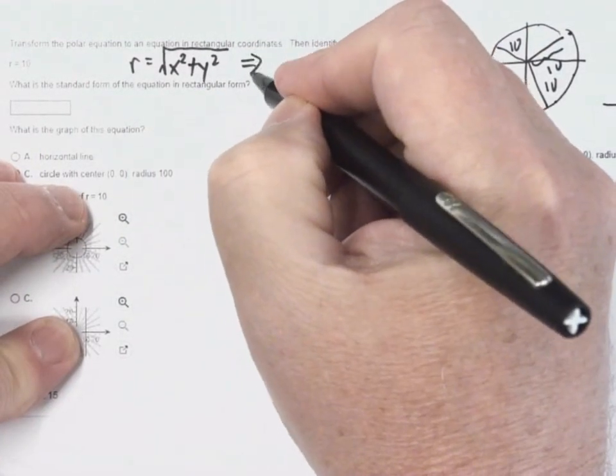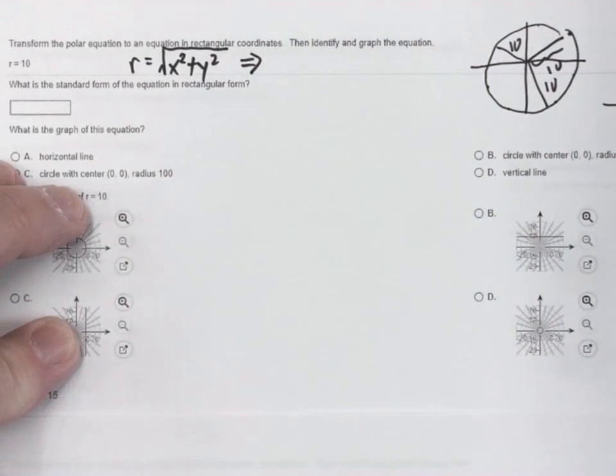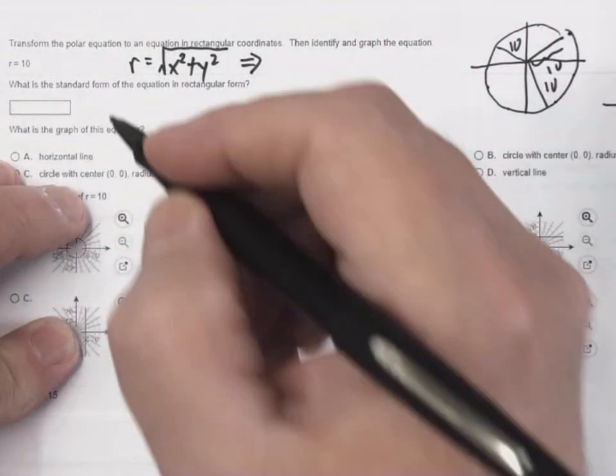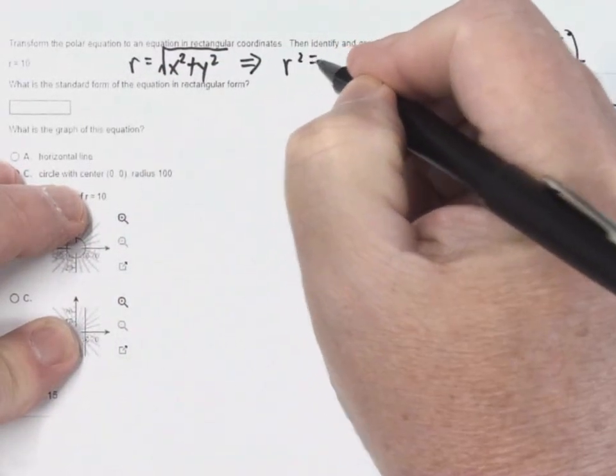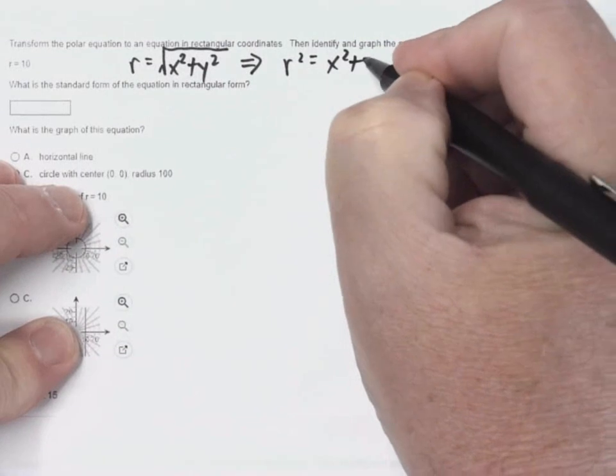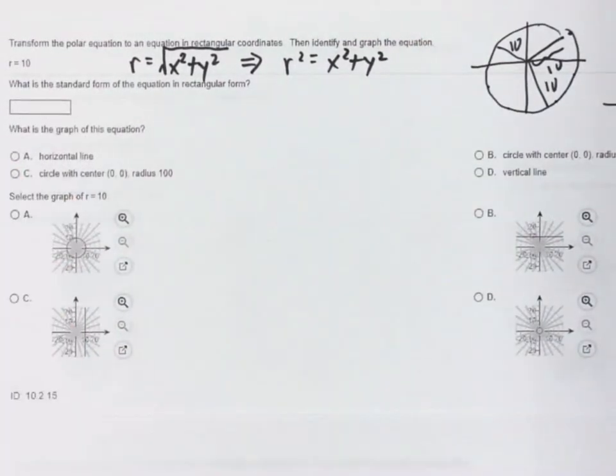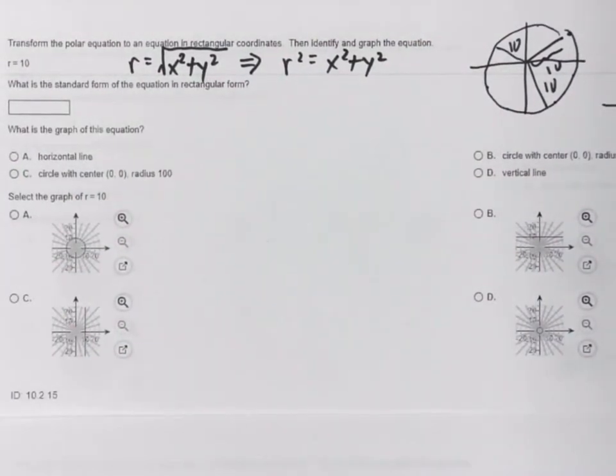Well, for this, if I square both sides of this equation, then we get r squared equals x squared plus y squared.